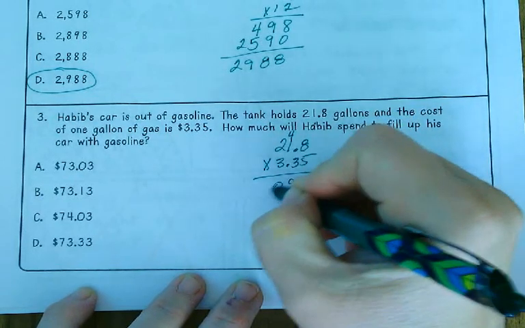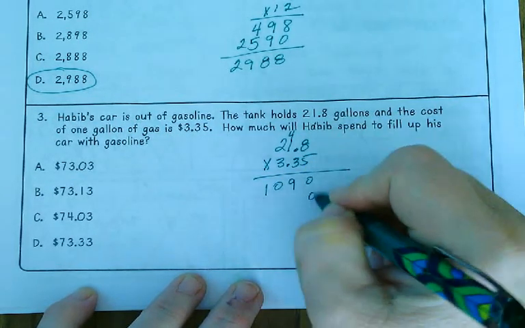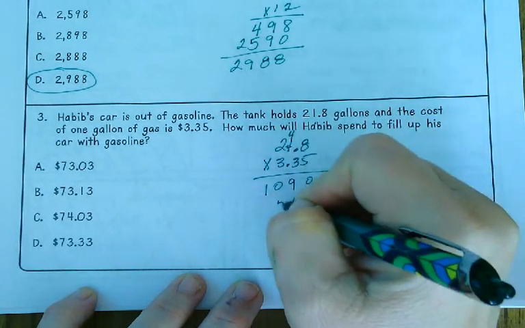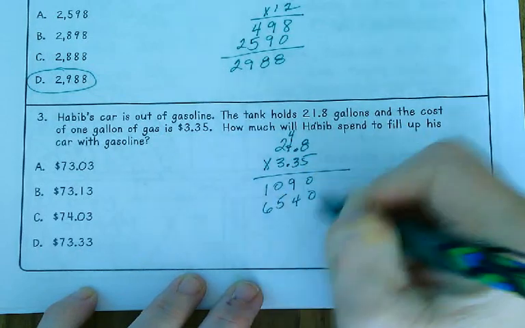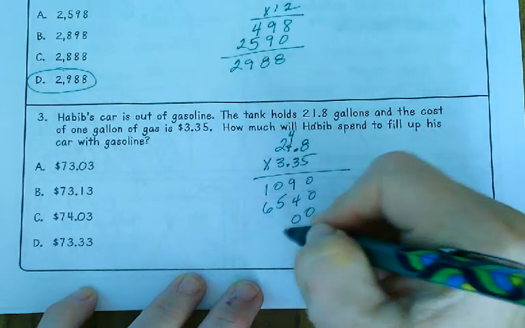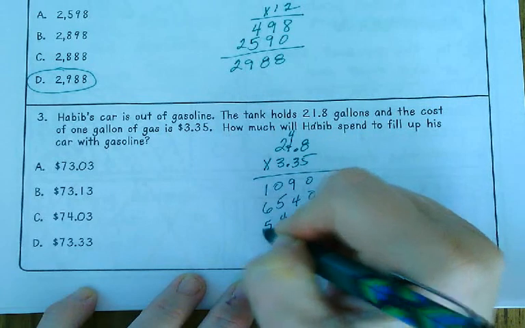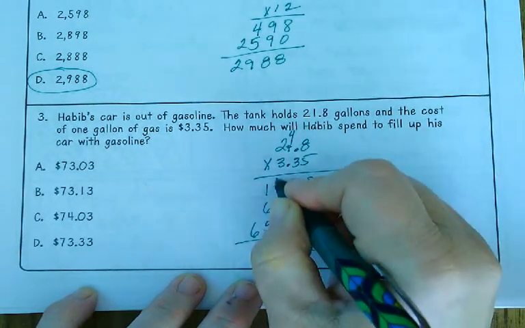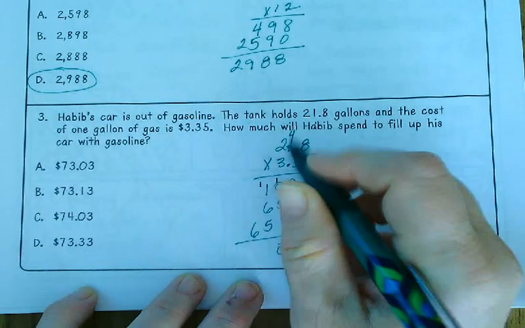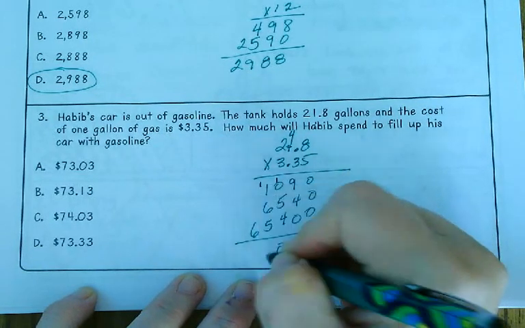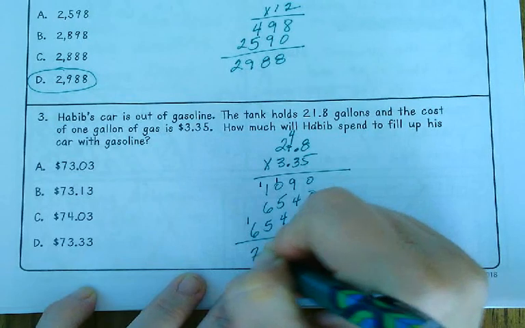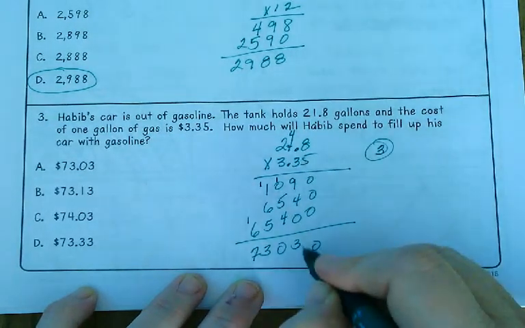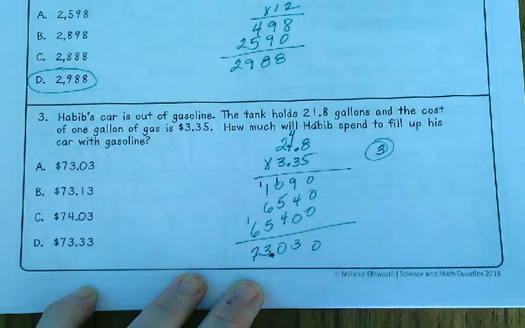Whoa. $7,630. Oh, I got it all the way wrong.